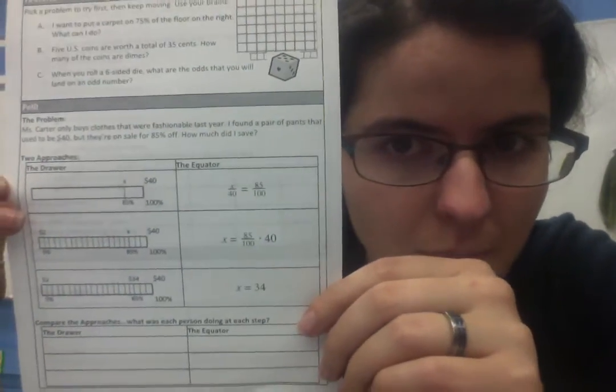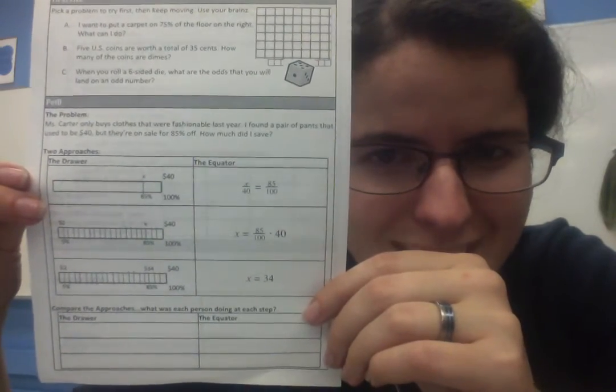It says, let me see if I can read backwards. Ms. Carter only buys clothes that were fashionable last year. I found a pair of pants that used to be $40, but they're on sale for 85% off. How much did I save?